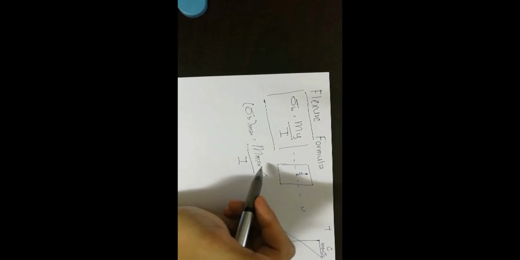So moment of maximum ni must be absolute, so we must put a modulus sign, because not all moment have a positive value. Sometimes it has a negative value, so we must put a modulus.